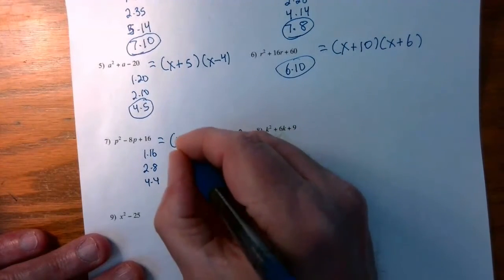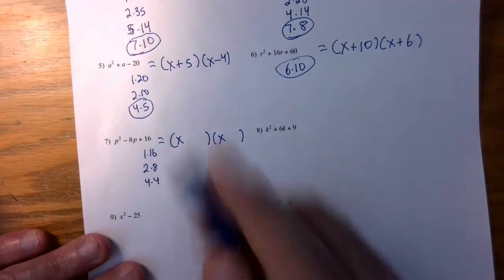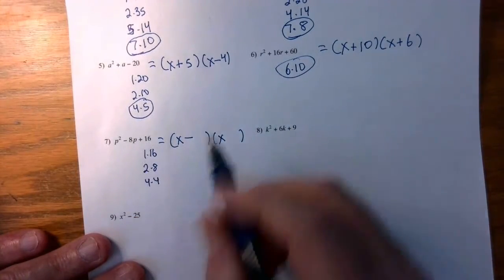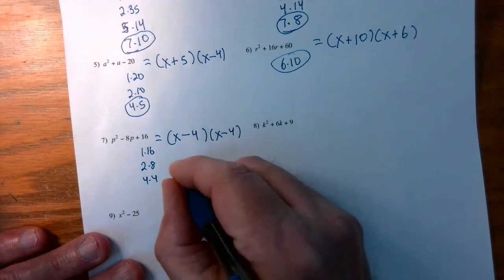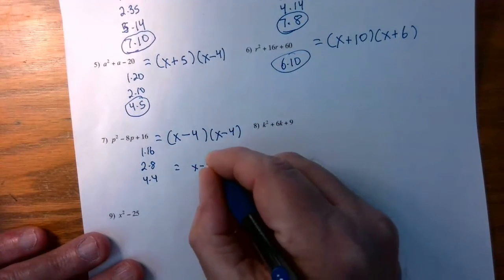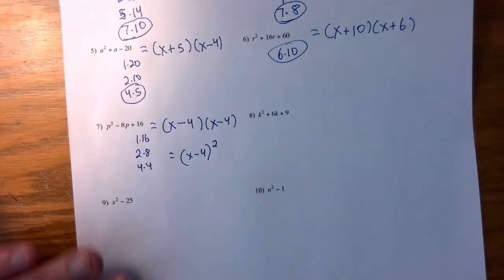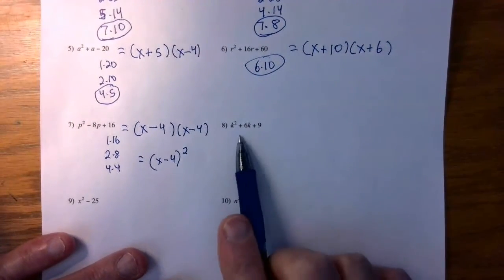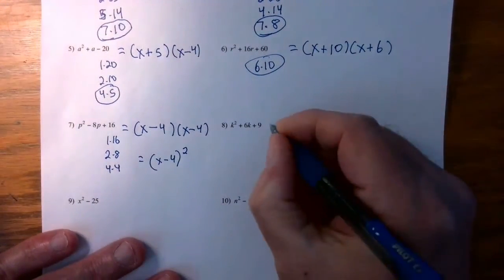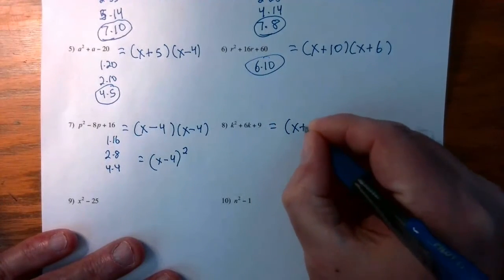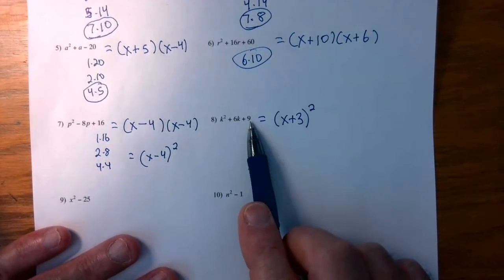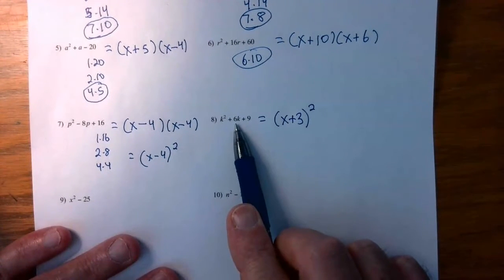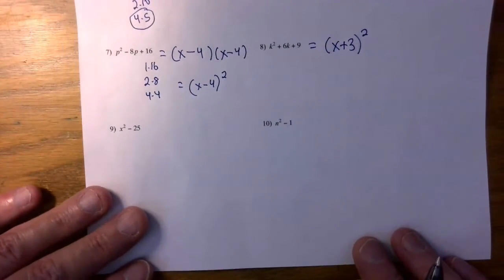Make my form. Put my X's. Minus goes right here. And they're both the same. They're both minus. 4 and 4. Guys, I want to say that equals X minus 4 squared. That's what that equals. Okay. I got a funny feeling that's what this one is too. X plus 3 squared. That's 3 times 3 is 9. 3 plus 3 is 6. All right, just recognize it. Boom. We're moving on, guys. I'm running out of time.